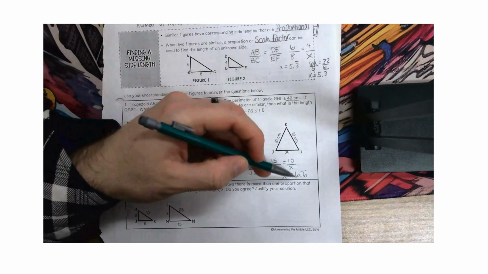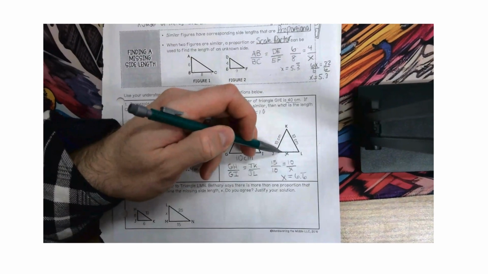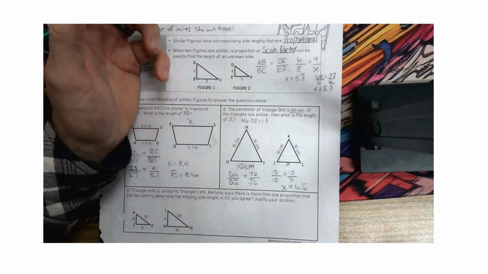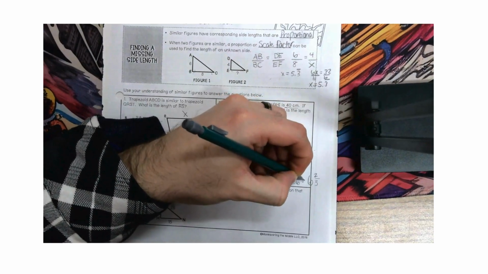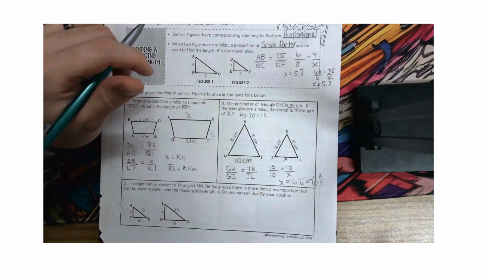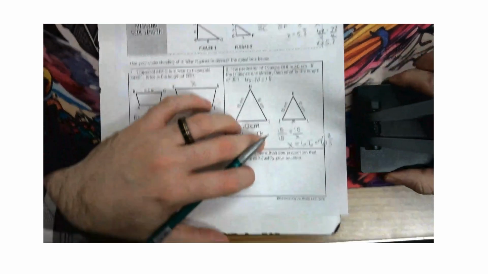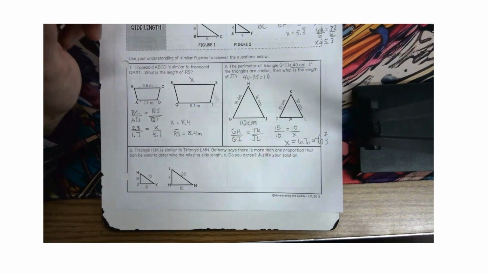Alrighty, you should have gotten 6.6 repeating as the side length of JL. Okay, and if you want to write it as a fraction, you could write it as 6 2/3. So either one of those would be good for me. Alright, go ahead and read number 3 and then come back to me.